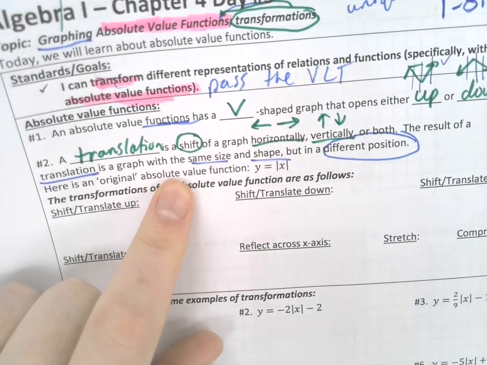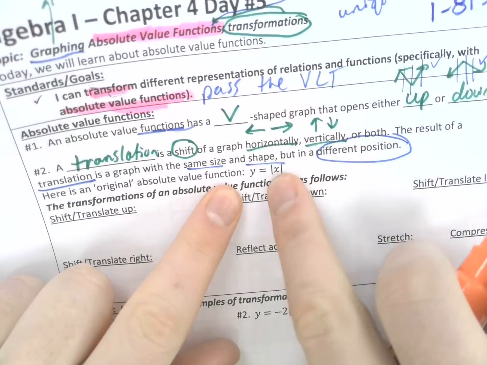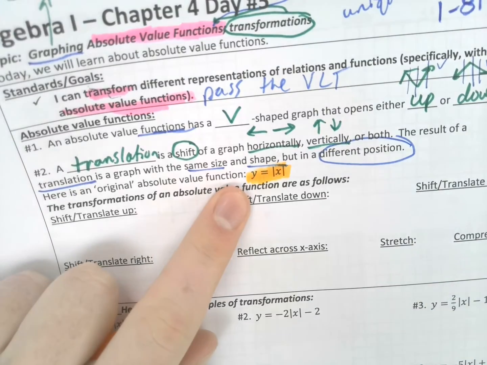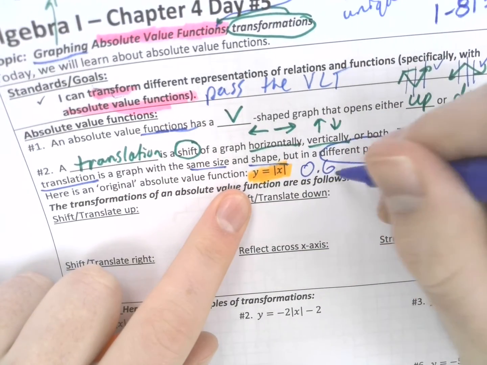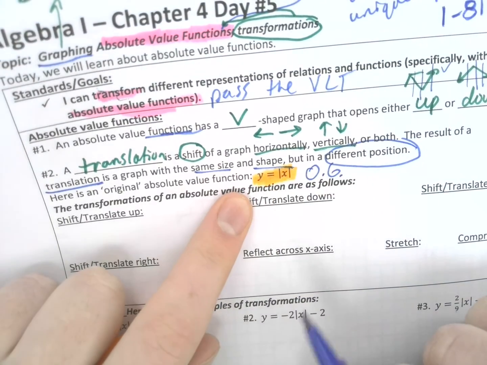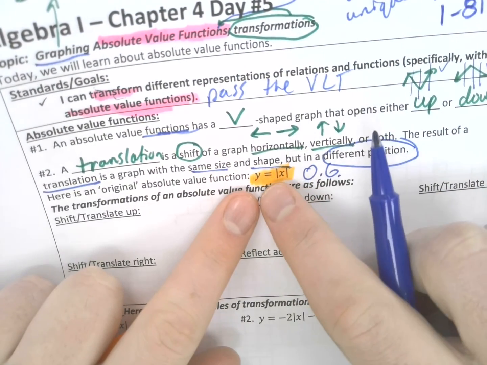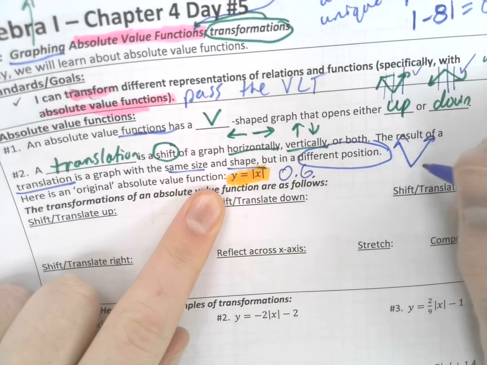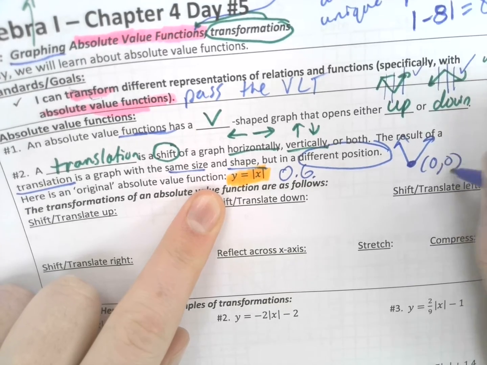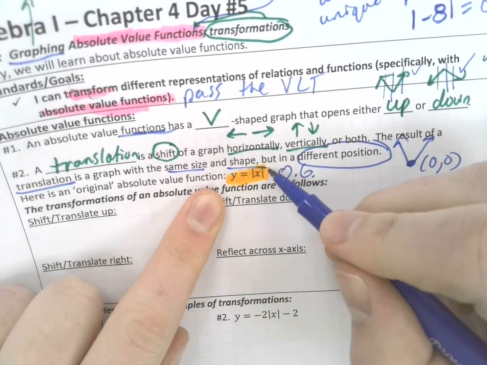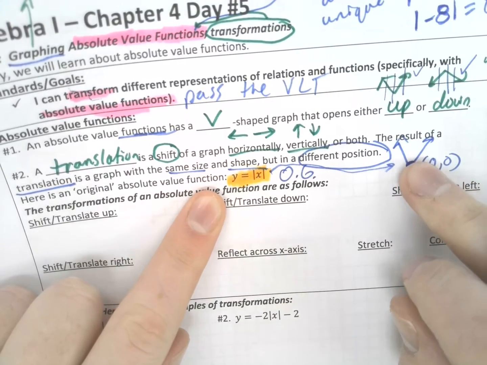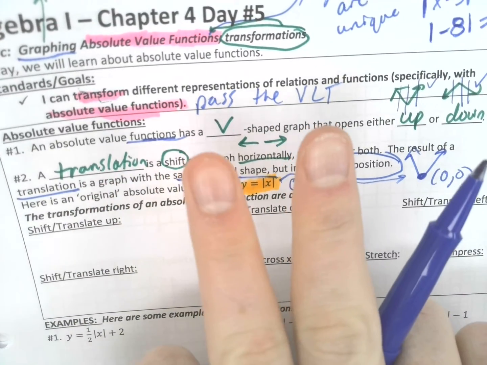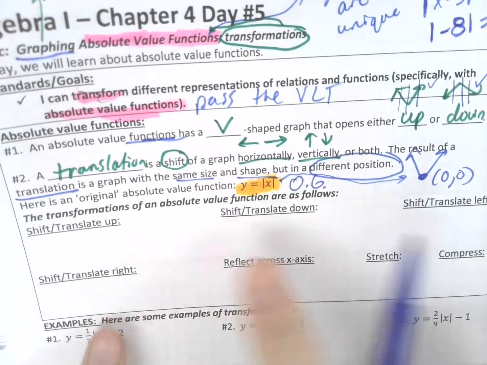So let's check this out. Our original absolute value function, there are the bars, is y equals the absolute value of x. That's the OG. By the way, this is a graph whose vertex is at 0, 0. So this graph originates right here at 0, 0. So if you want to translate this graph, if you want to move it up, left, down, or right, here's what we're going to talk about.